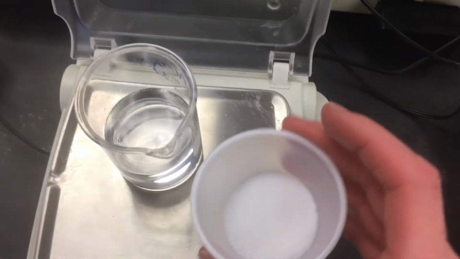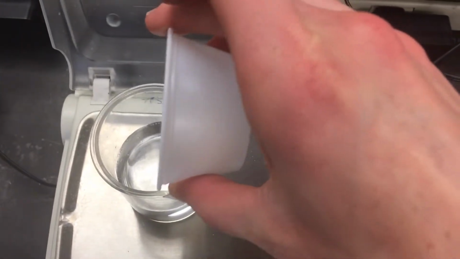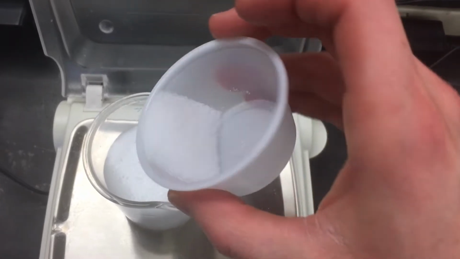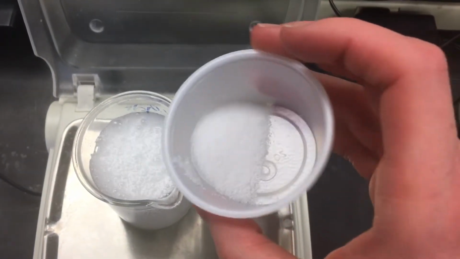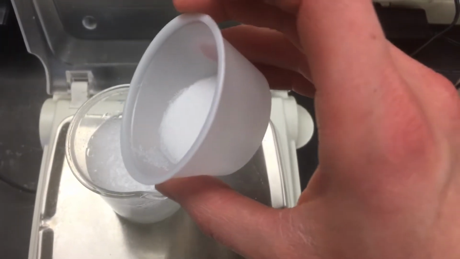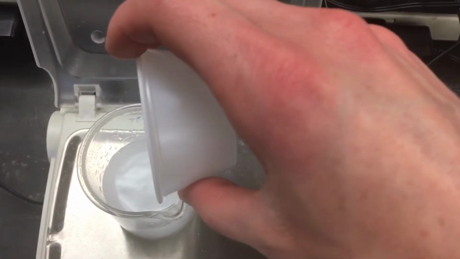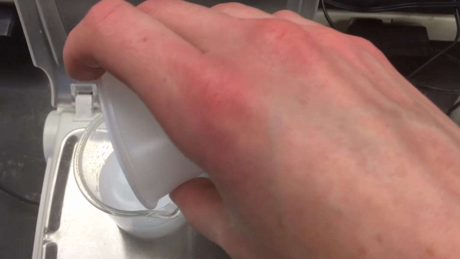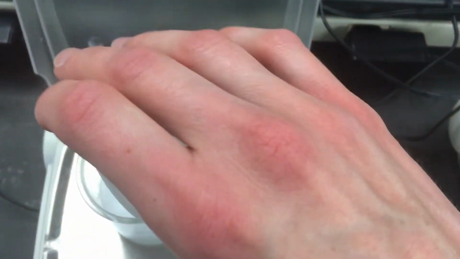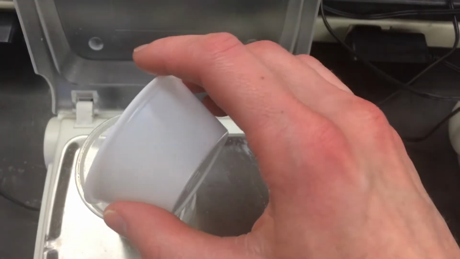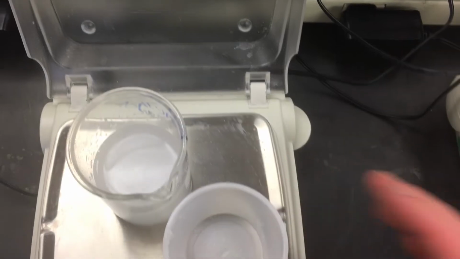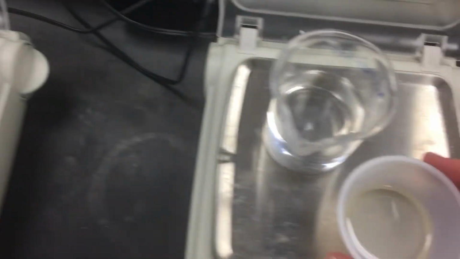And I'm going to add the salt. And that one fizzes even more. I have to add it really slowly. Okay, and then I'm going to add oil.